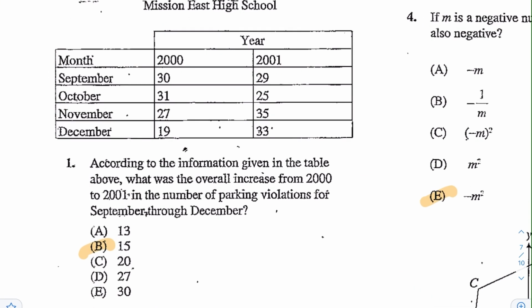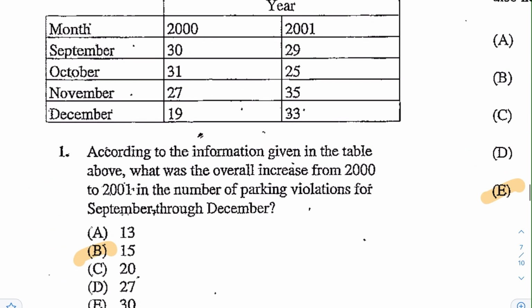All right, for number 1, according to the information given in the table above, what was the overall increase from 2000 to 2001 in the number of parking violations for September through December? So here you have to look at the overall increase from 2000 to 2001. So to get the totals, you have to add both of these columns for 2000 and 2001.